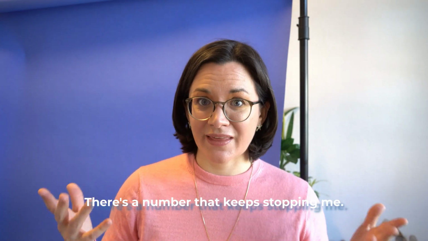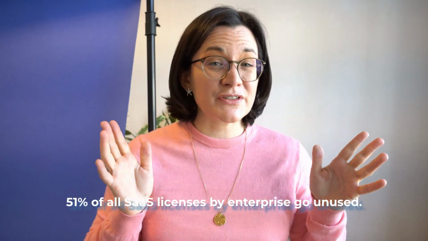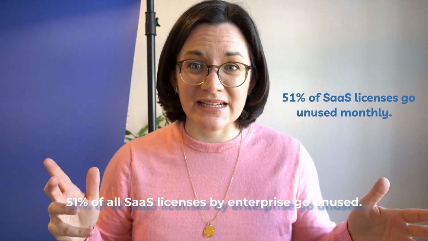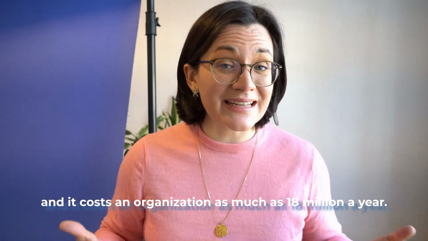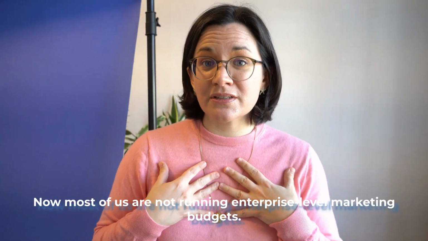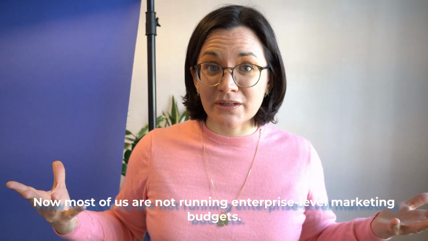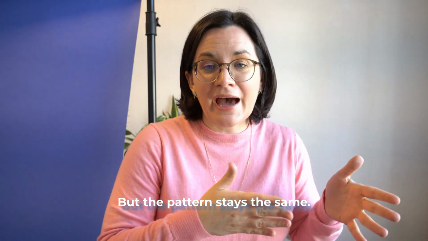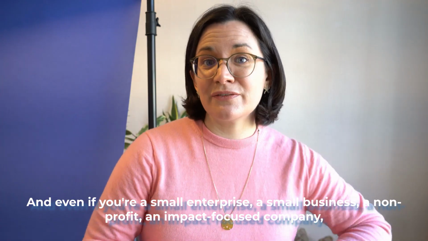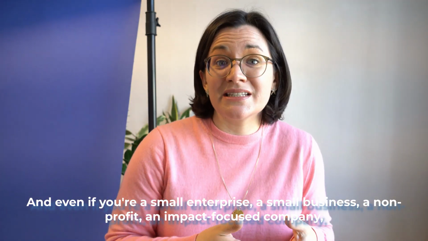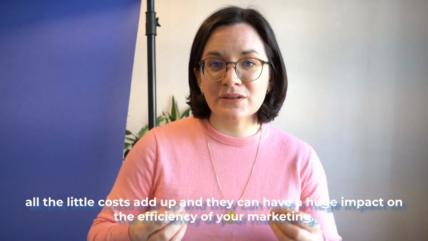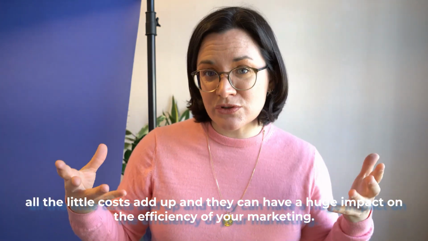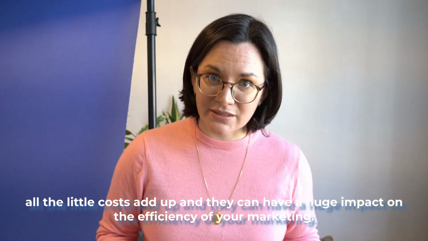There's a number that keeps stopping me in my tracks. 51% of all SaaS licenses in enterprises go unused. 51%. And it costs an organization as much as $18 million a year. Now, most of us are not running enterprise level marketing budgets, but the pattern stays the same. Even if you're a small business, a nonprofit, or an impact focused company, all the little costs add up and they can have a huge impact on the efficiency of your marketing.